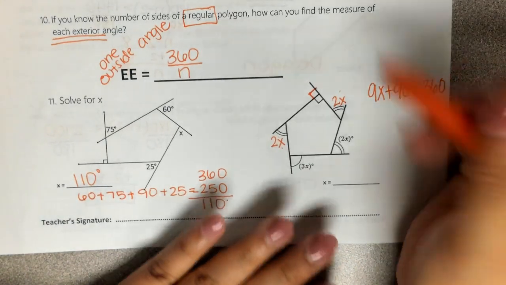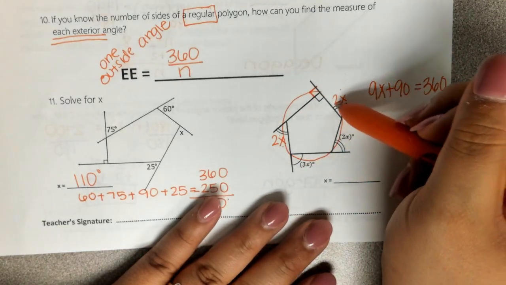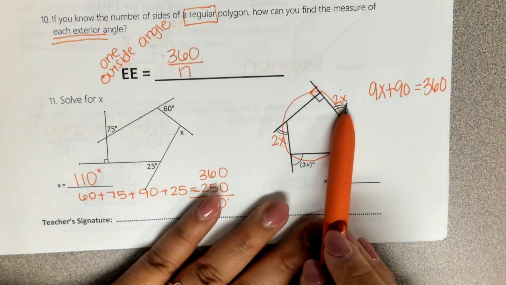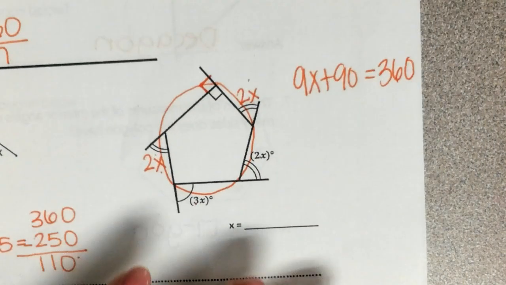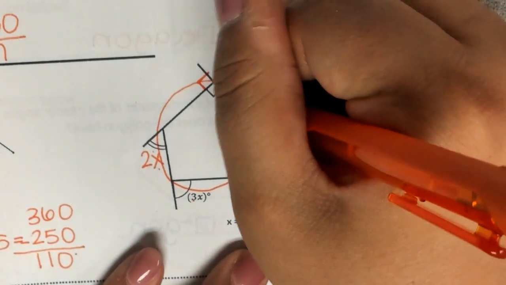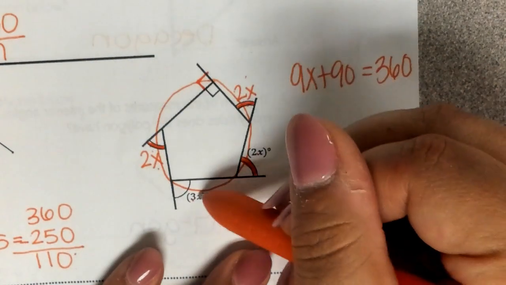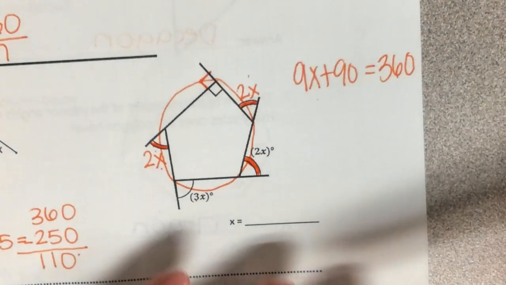Okay. Bless you. Do you agree all of these add up to 360? Okay. So equals 360. Do you also agree these have two lines? So the ones that have two lines are all going to be 2x. Let me zoom in for y'all. All of the ones with two lines are 2x. So how many x's are there total? 2, 4, 6, 7, 8, 9. That's where he got 9x from. And then we do have a 90 right here.